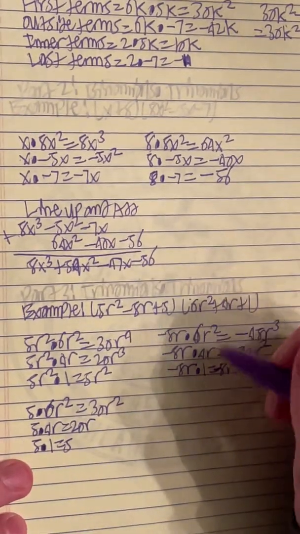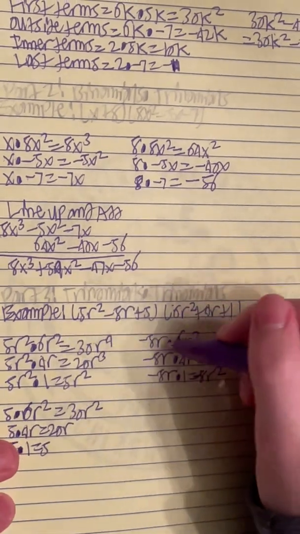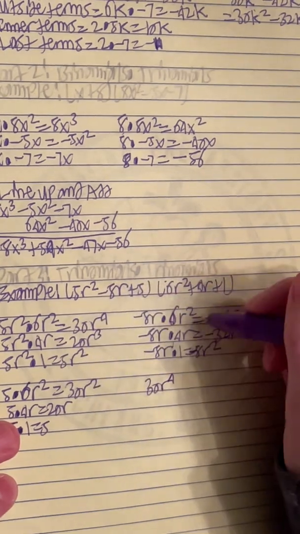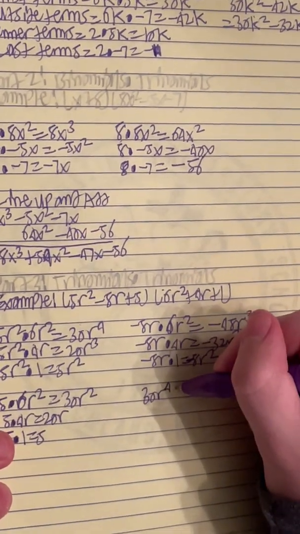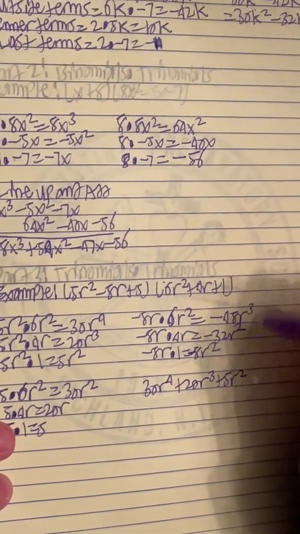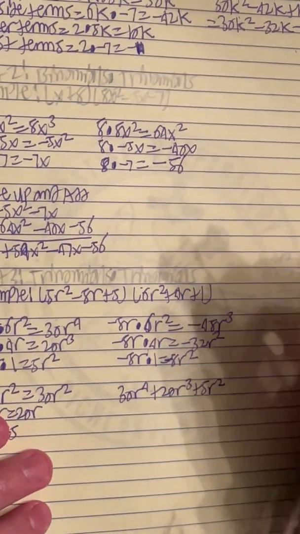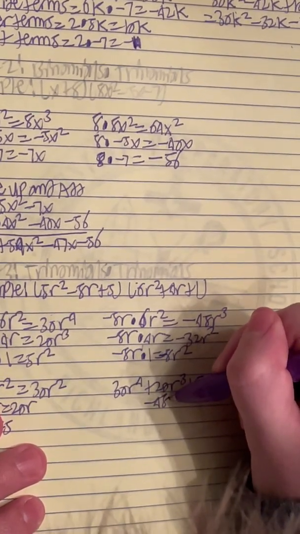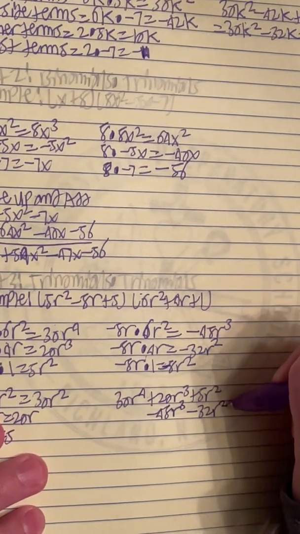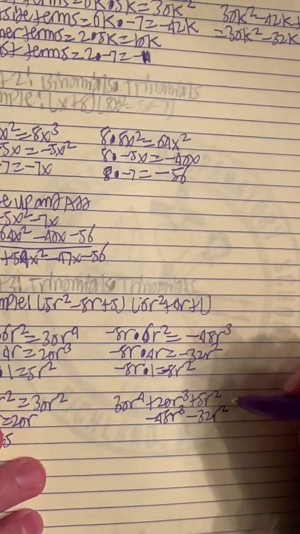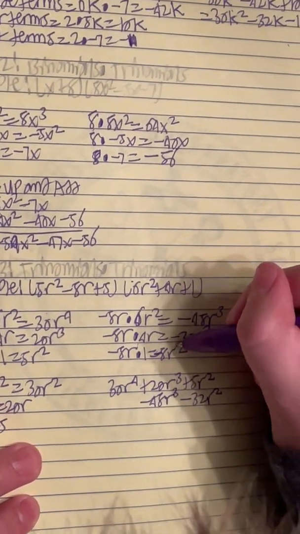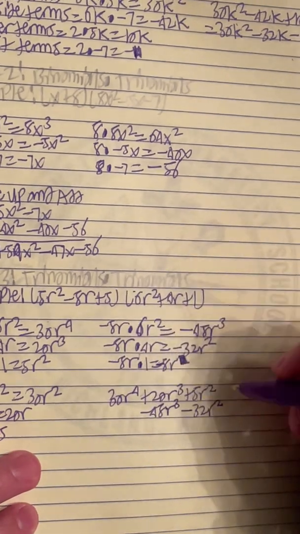So now we're going to line all these up. I like to write them out in sequential order. So start with this, then go to this, and then go to this. Line all these up. Oh, sorry, forget about this. It's just 8r.